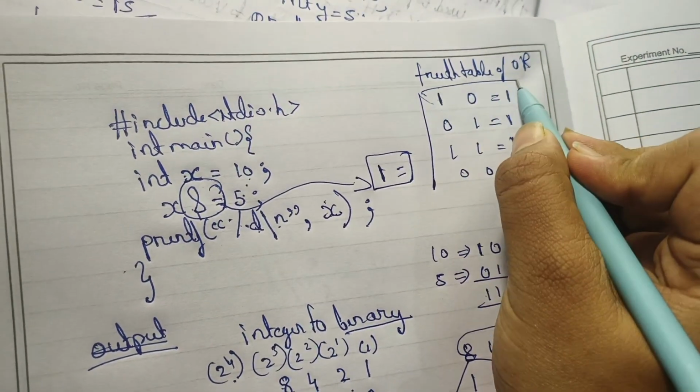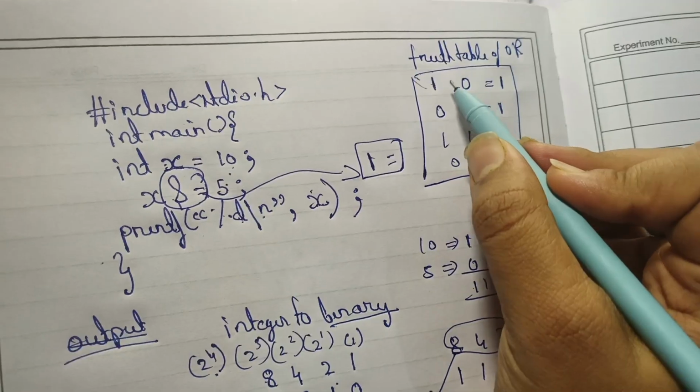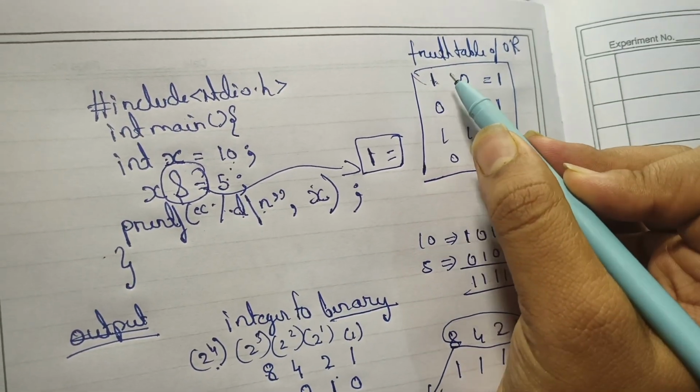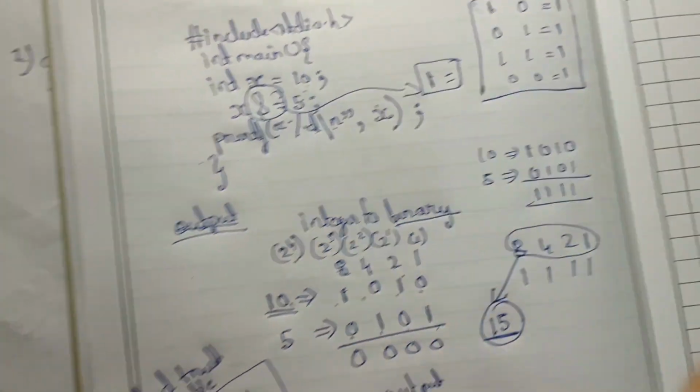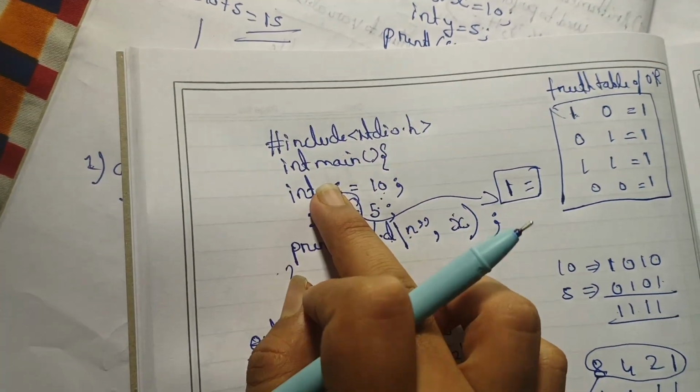If you know this particular truth table, you can write that any one should be true. That's it. Okay, for the same program, we'll do XOR.